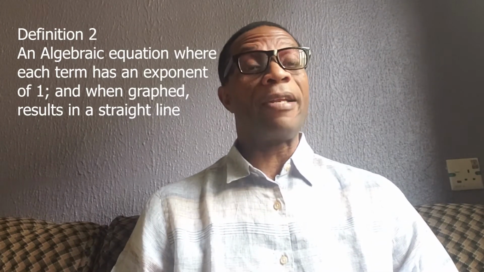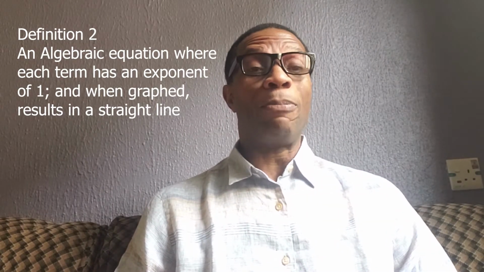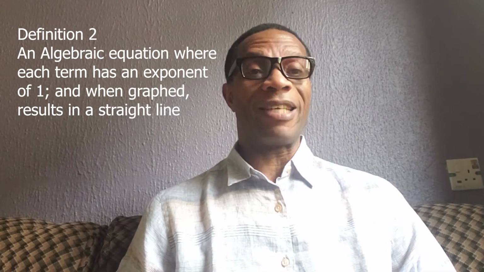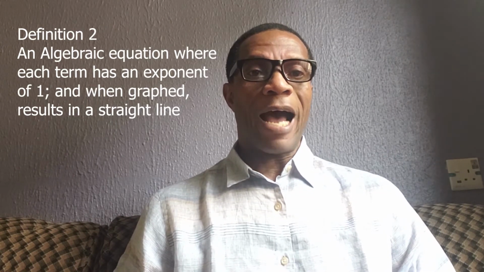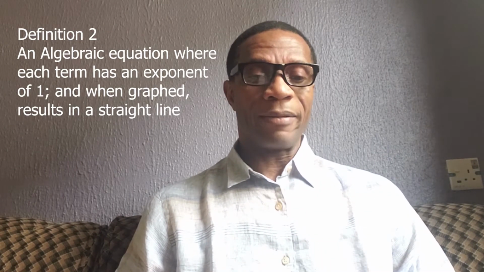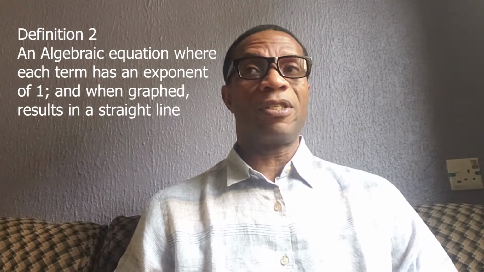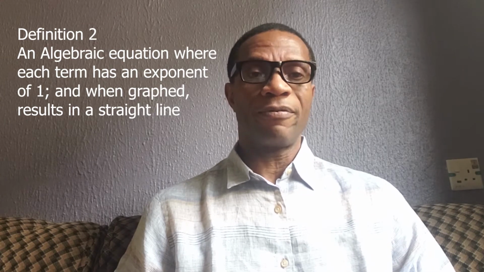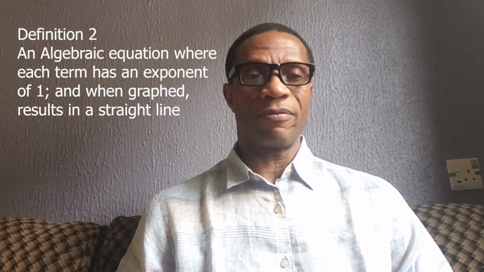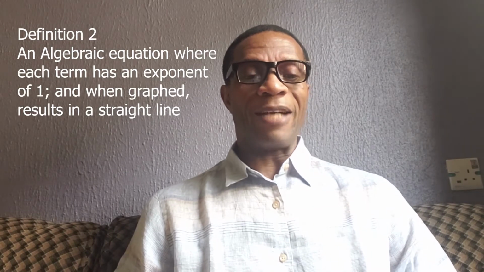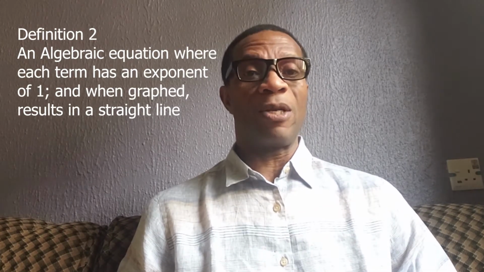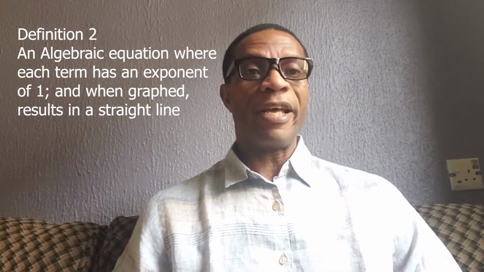I can also define a linear equation as an algebraic equation where each term has an exponent of 1, such that when it is translated into a graph, it results in a straight line graph. That is, when a graph is made out of it, it is a straight line graph. That's our definition for a simple linear equation.